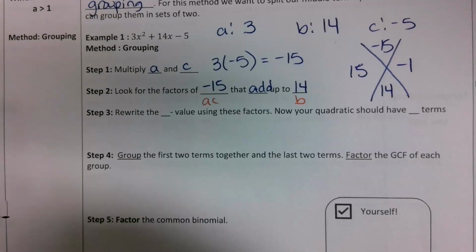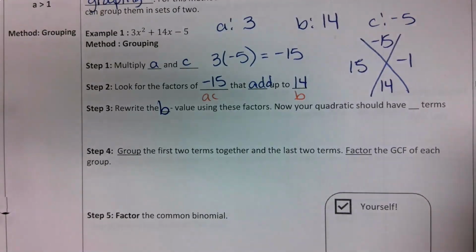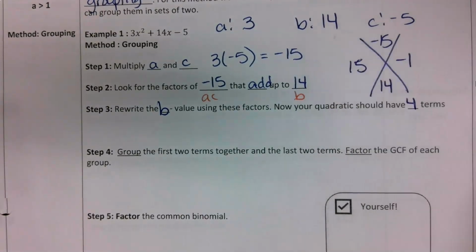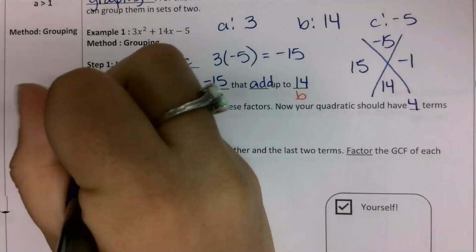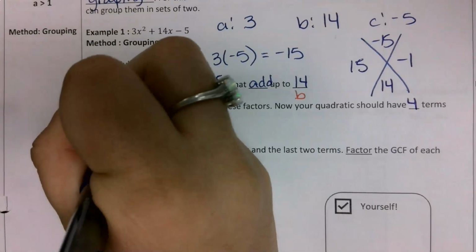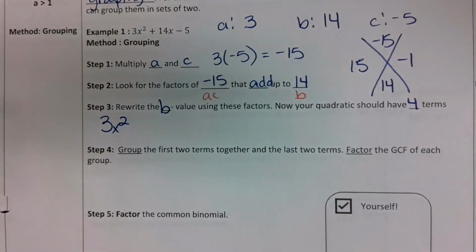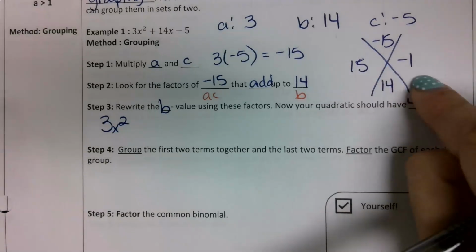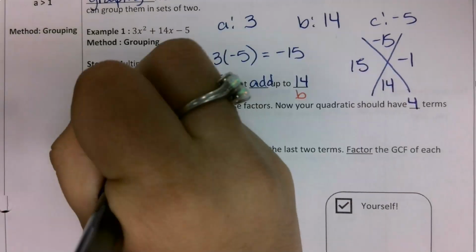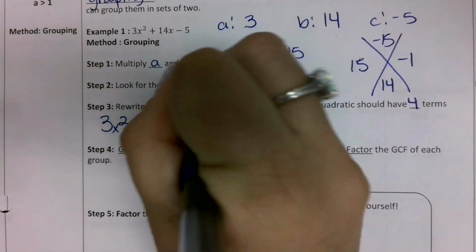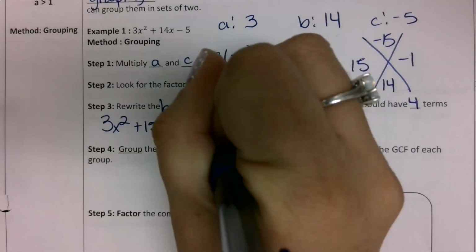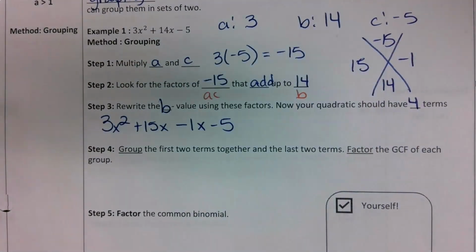So now I want to rewrite my b value using these factors. My quadratic should end up with 4 terms when I do this. So my first term is going to stay the same. I still have 3x squared. And instead of writing 14, I'm going to split it up into 15 and negative 1. So I'm going to have 15x minus 1x, and then my end number stays the same, so still minus 5.